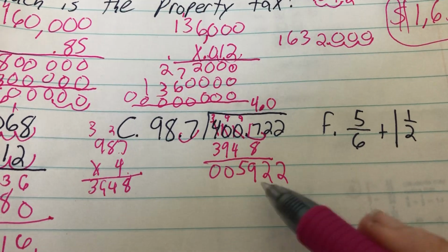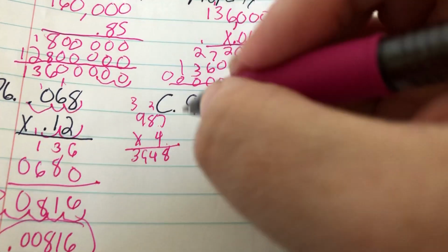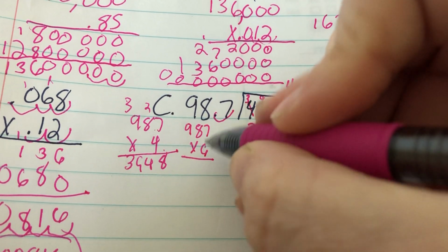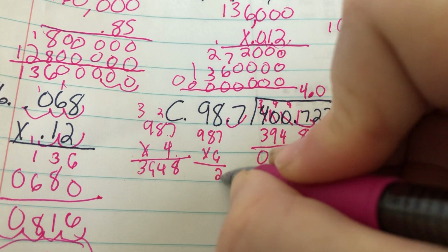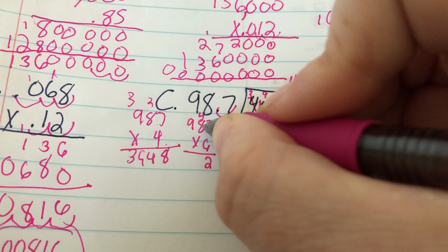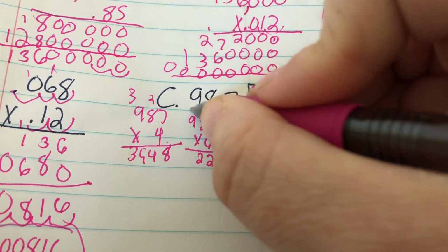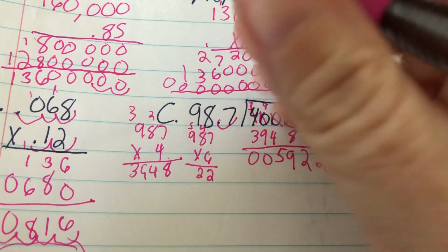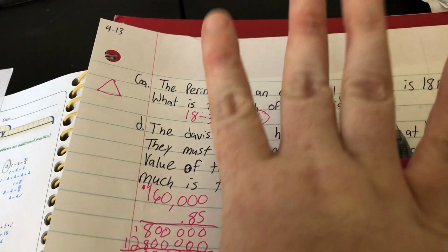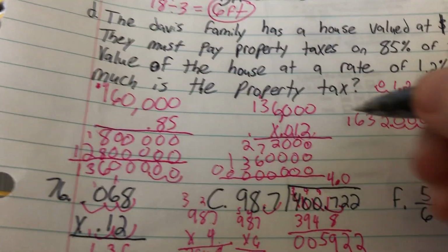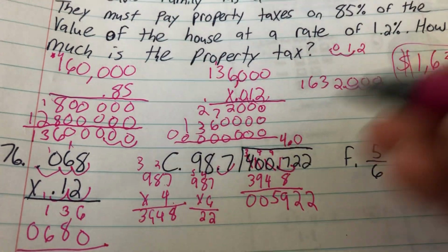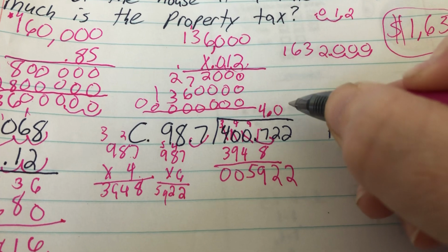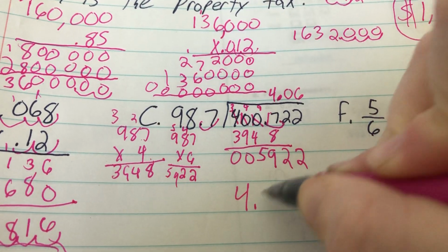Well, 5,922 is almost 6,000, and that's almost 1,000, so I'm going to times it by 6. 987 times 6. 6 times 7 is 42. 6 times 8 is 48, plus 4 is 52. 6 times 9 is, if I don't remember my 9s, do the thing with my hands, it is 54. All of my digits will add up to 9 with my 9s trick too. Where am I at? 54 plus 5 is 59. 5922, so it is exactly 6. So my answer for that one is 4.06.